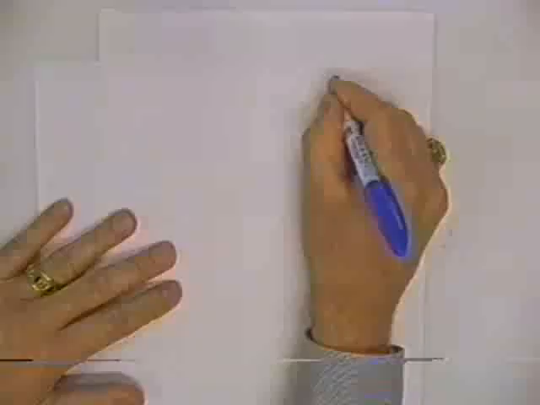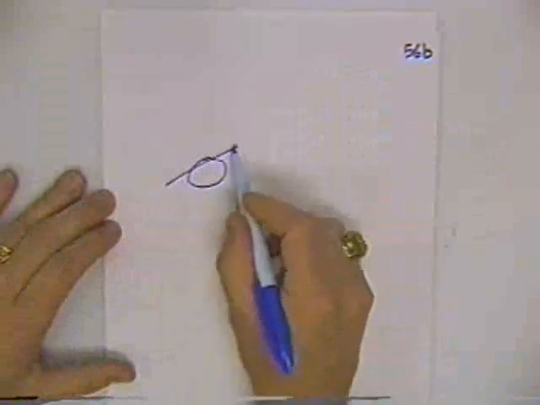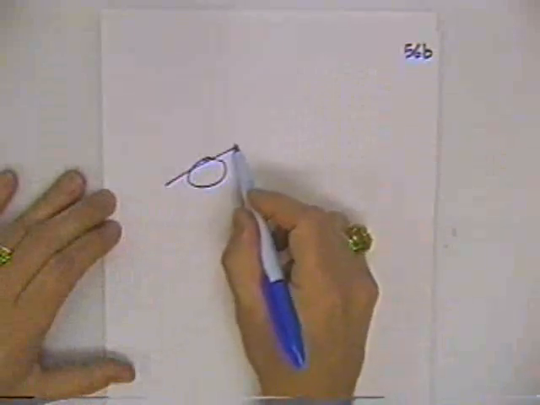Now, there are sometimes other forces besides between the two objects. Consider a cannon. Let's see. I want to make another page of notes here that I'll number 56B. Okay. Consider a cannon sitting on a horizontal surface.